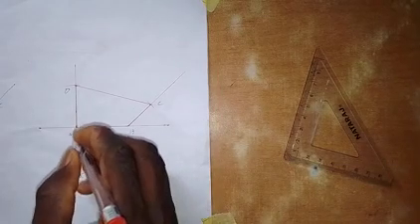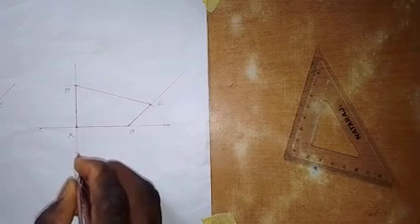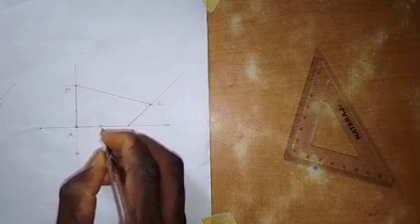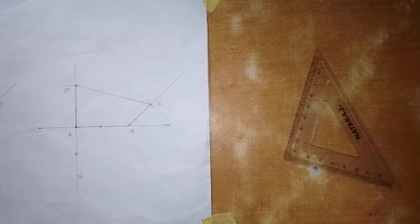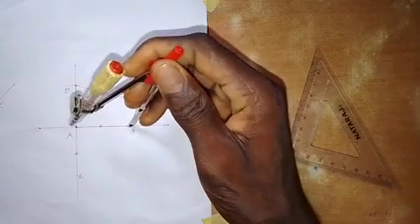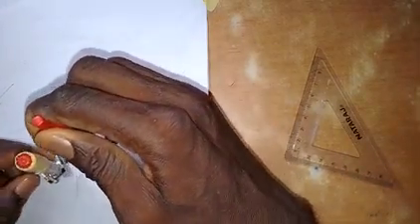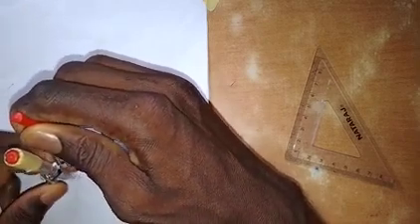So line AE, this is point A here, is equal to AB, so 40 millimeters. The next thing I'm going to do is put the point of my compass at point B here. I'll put the point of my compass at B, then extend it to point E like this.